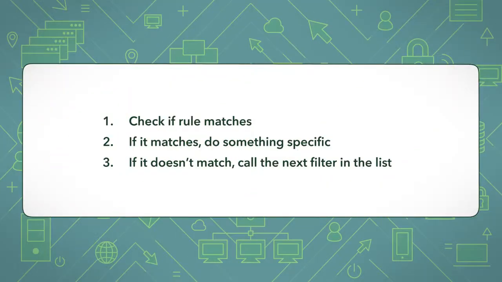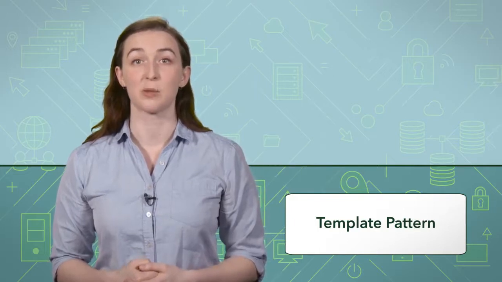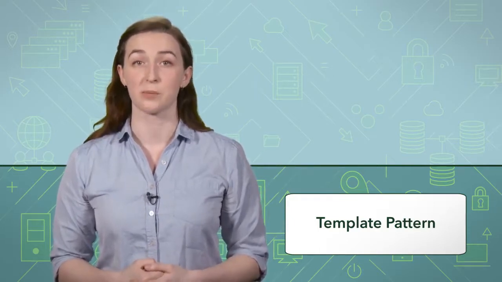We need an algorithm to make sure that each filter class handles requests in a similar fashion. That is, we want to make sure that each filter goes through the following steps. First, check if a rule matches. If it does match, do something specific. If it doesn't match, call the next filter in the list. To achieve this, you can use the template pattern that you learned from an earlier lesson to ensure that each class will handle a request in a similar way, following the required steps.